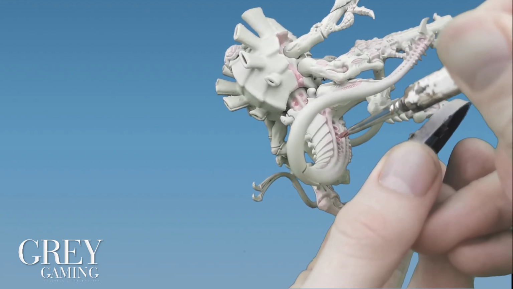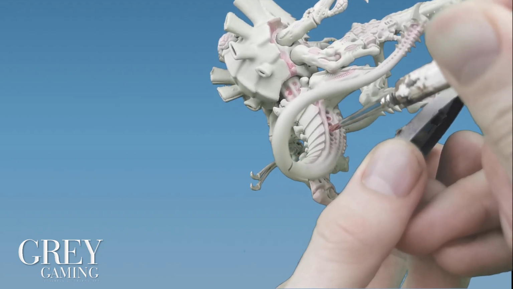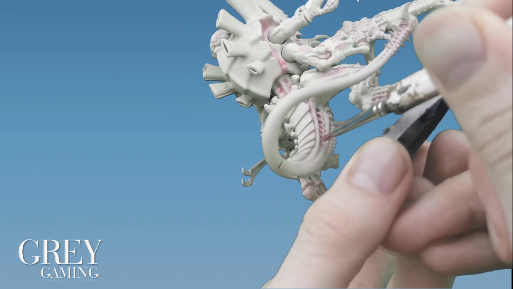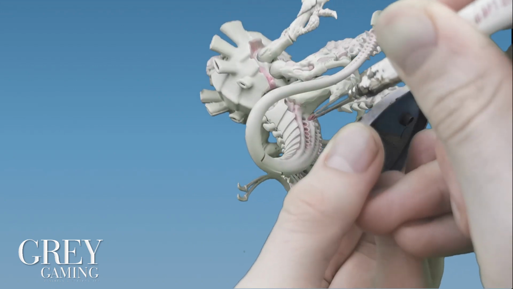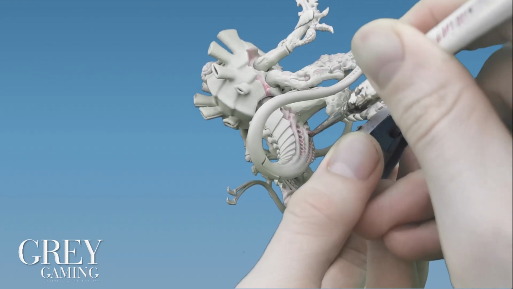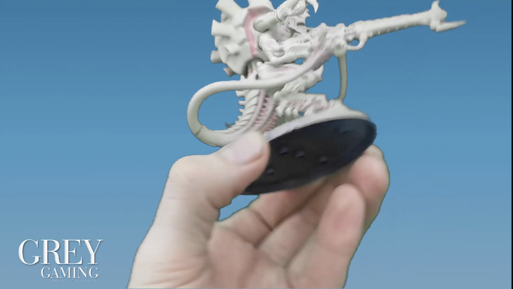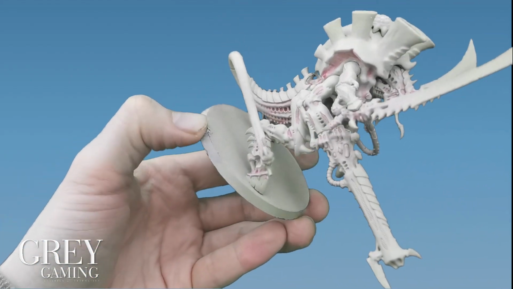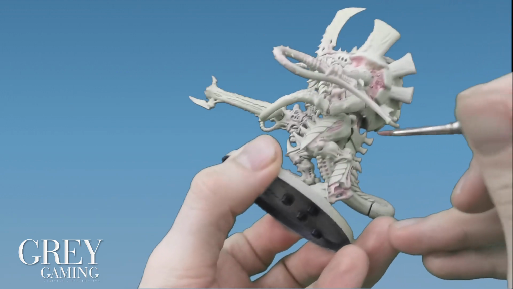I'm just going to fill those up, the really big holes. Once I've done that, I'm going to do the same on the other side. These ones are harder to reach.